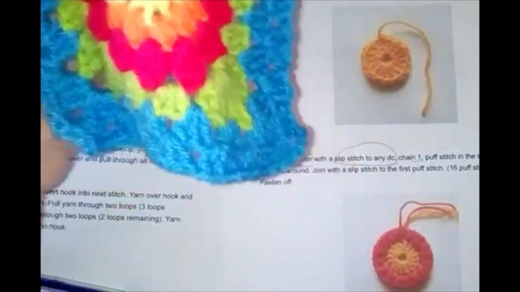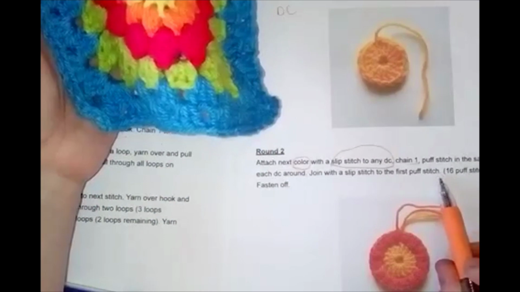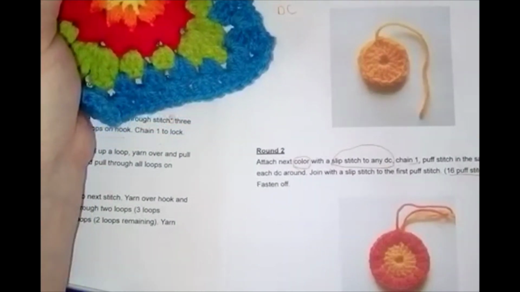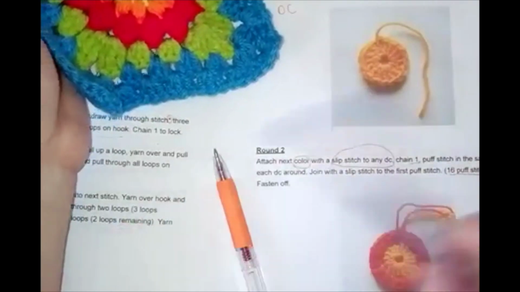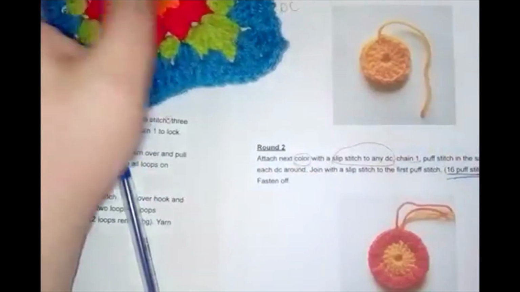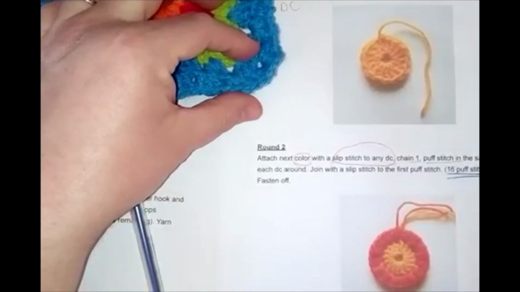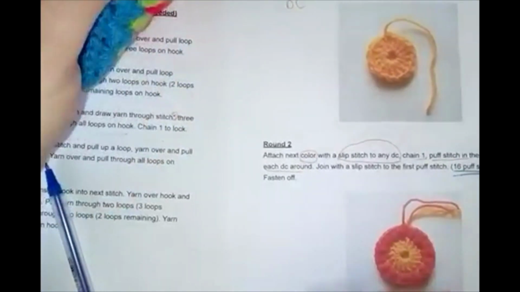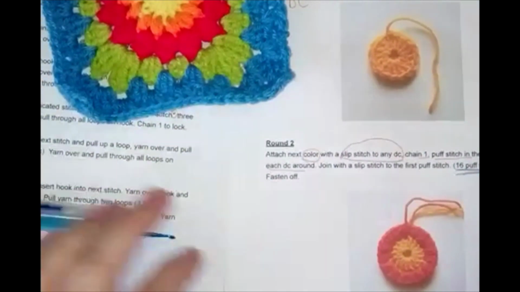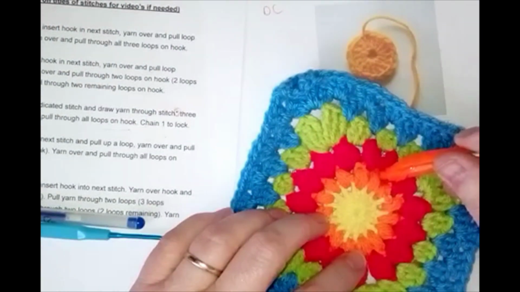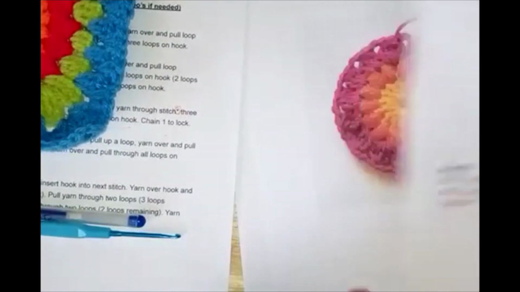Okay, so then it says join with a slip stitch to the first puff stitch, and 16 puff stitches in total. Okay, so let's do that in the blue. That's how many we have at the end of the round. So puff stitch in each double crochet. Okay, so that's how you follow that, and then join with a slip stitch to the first puff stitch, so in the top of this first puff stitch that you've done, and that would be your round 2.